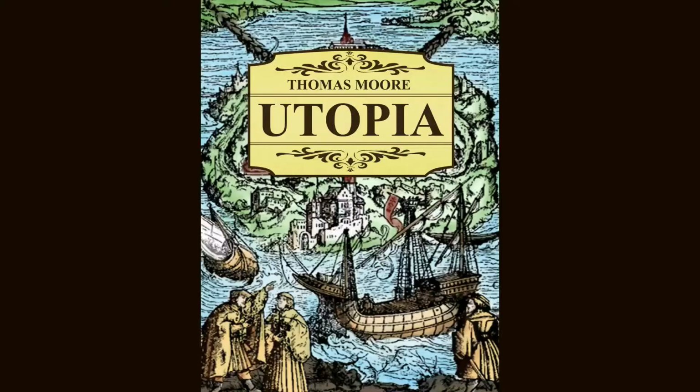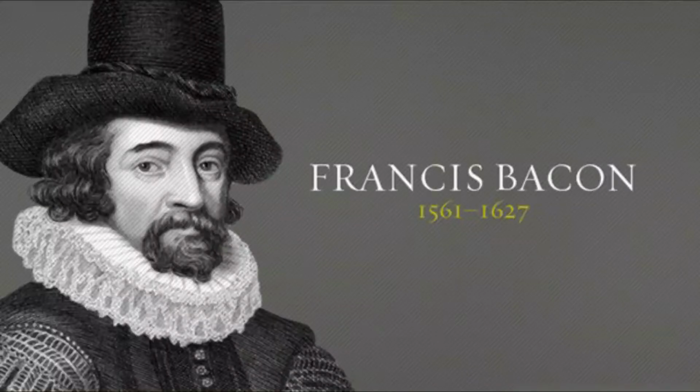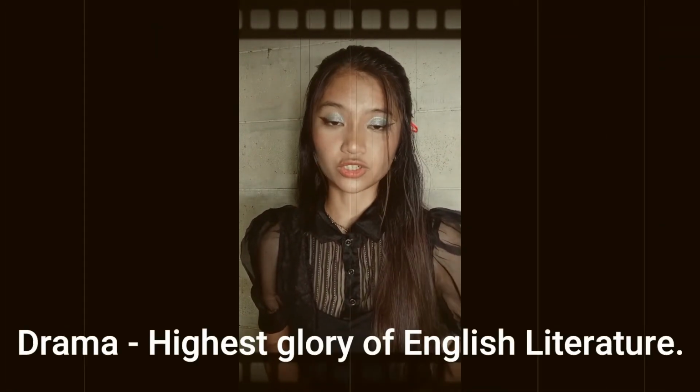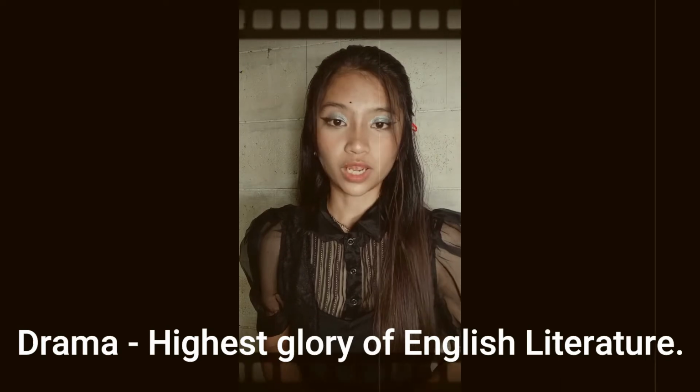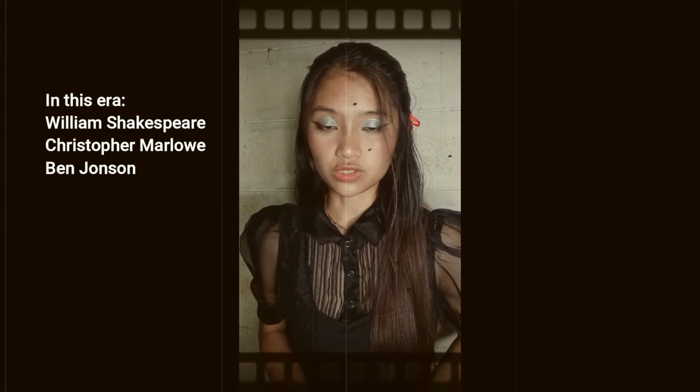Humanism is the first thought of discipline because this period emphasizes dignity of human being and importance of present life. Some humanists include Thomas More in his work Utopia and Edmund Spencer in his Fairy Queen. We should also never forget the first English essayist, which is Francis Bacon. Drama is the highest glory of English literature in this period. Some of its writers are William Shakespeare, Christopher Marlowe, and Ben Jonson.